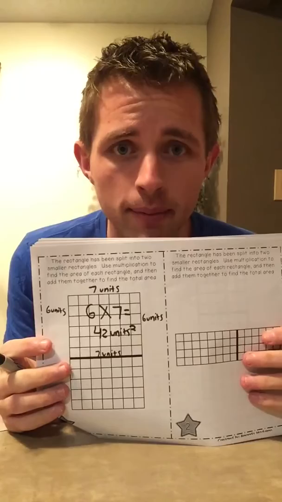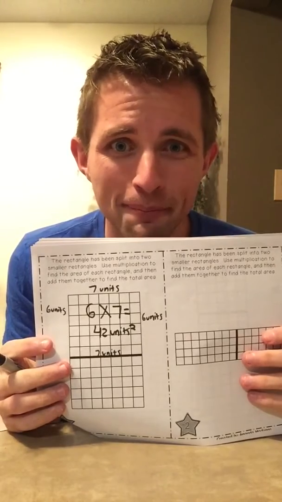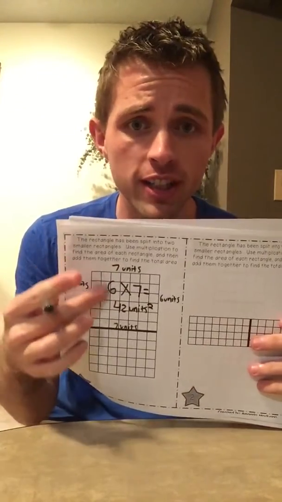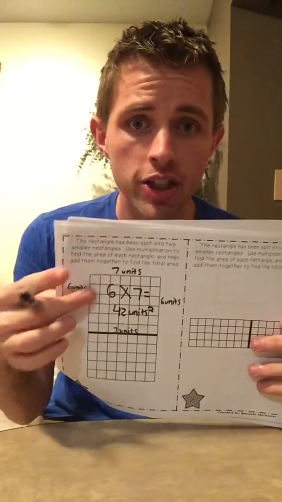And if I wanted to check that, I could count every single tile in this rectangle. That's how you could check it. I'm not going to do that because that's going to take a long time. Okay? I promise you there's 42 in there. Now, we found the area for this first shape.